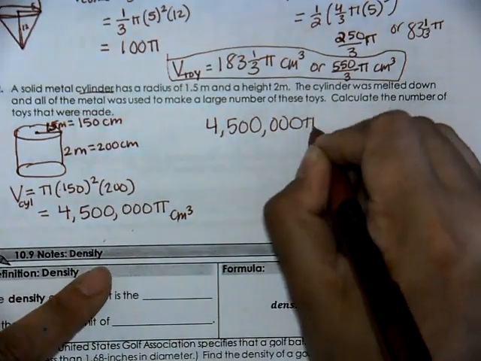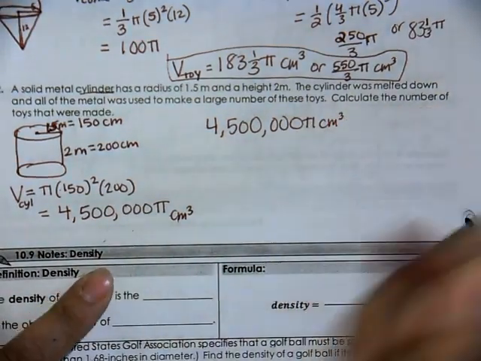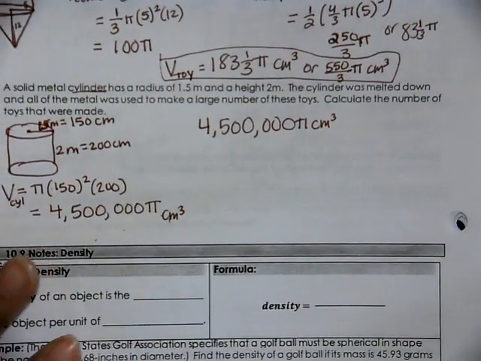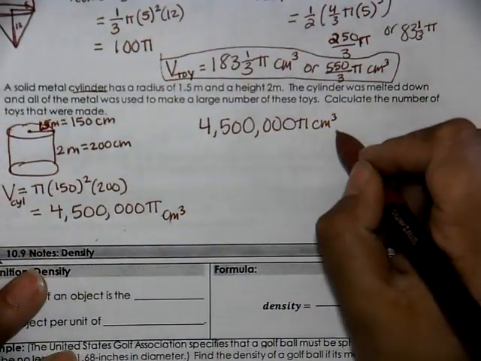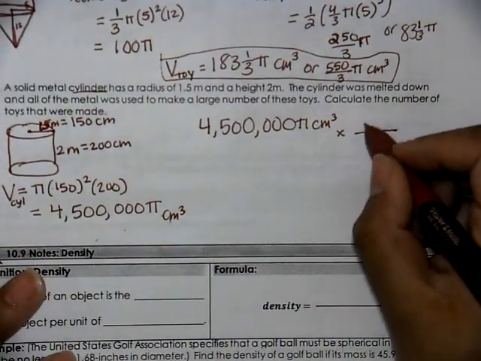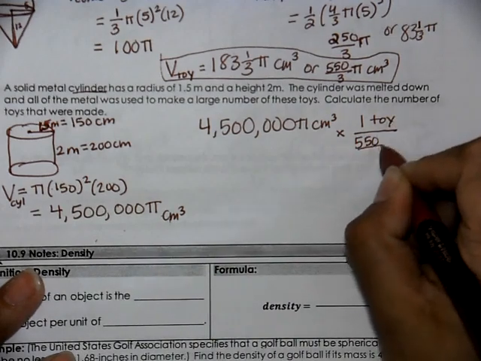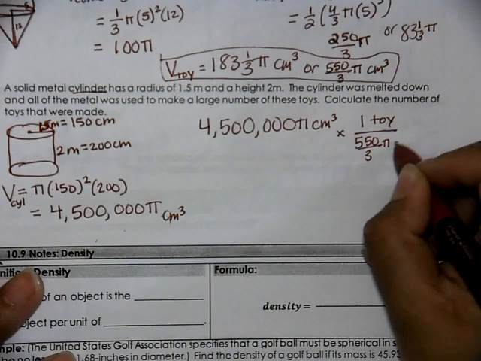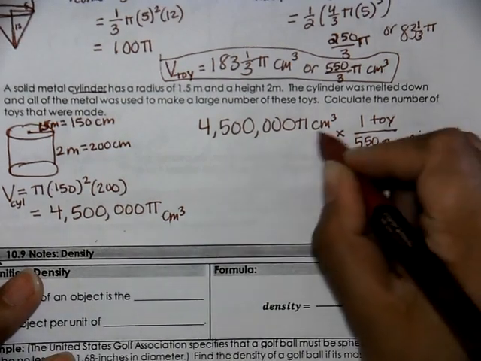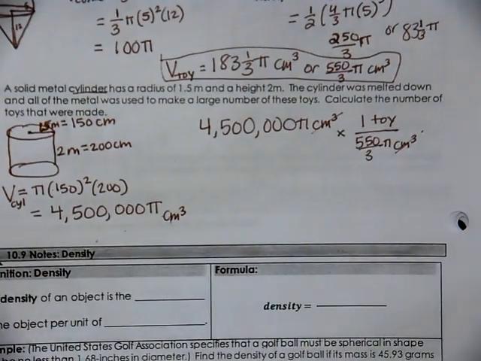Because the units here are in cubic centimeters, if you're ever wondering how do I know I should divide here, think about the units and how for every one toy you have 550/3 pi cubic centimeters, so that the cubic centimeters can cancel and your final answer will be how many toys you have, or how many toys can be made from that. So this is where you definitely need a calculator.